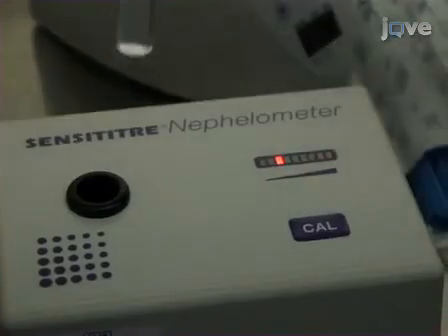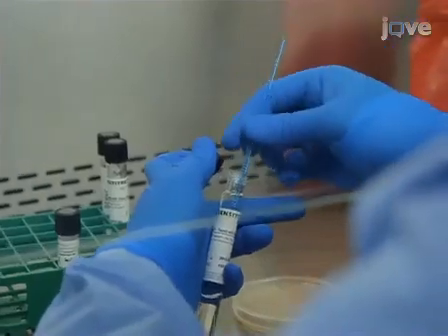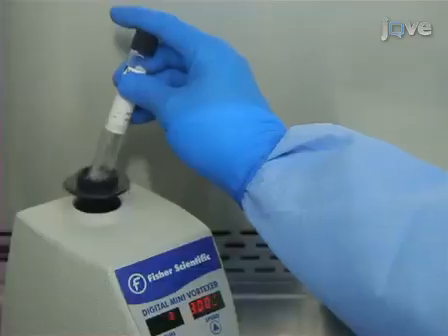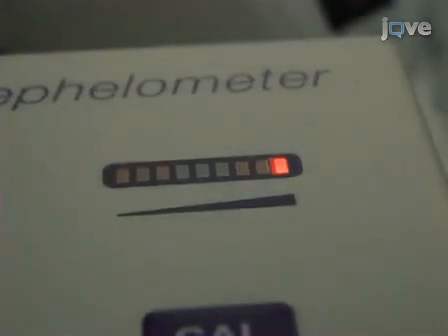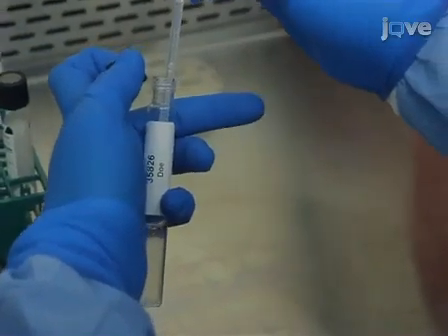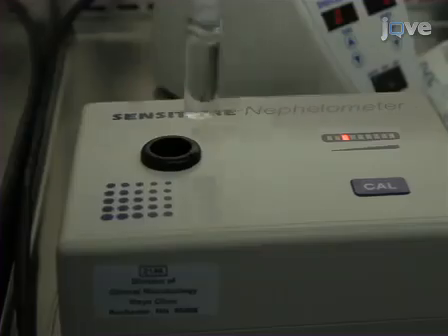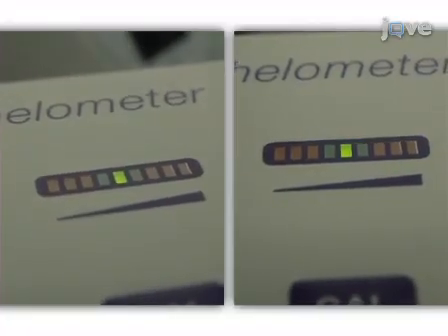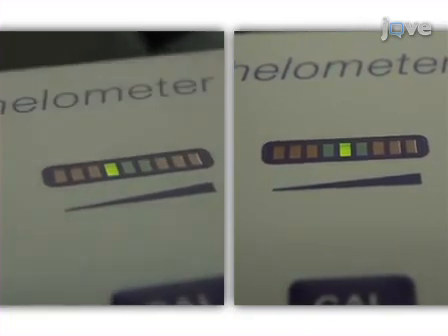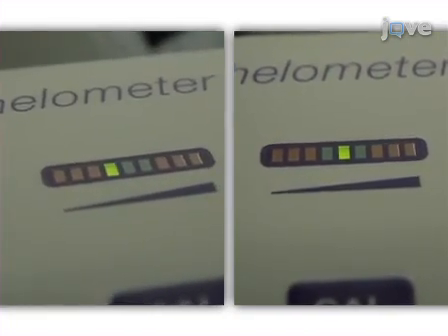The inoculum reading should be equal to the McFarland standard reading. If the reading is too low, remove the tube and transfer more bacteria from the plate. Then vortex and read the sample again. If the reading is too high, add saline tween to the tube. Vortex, then read the sample again. Continue adjusting the inoculum as needed until the concentration of the bacteria matches the McFarland standard.